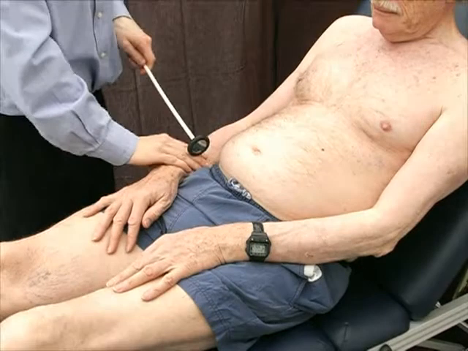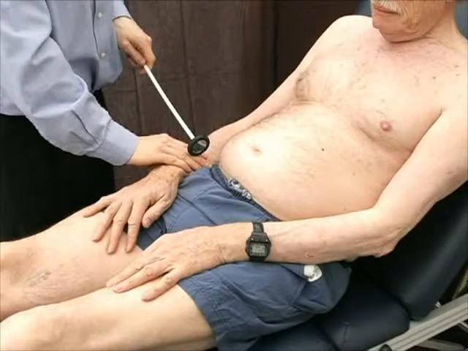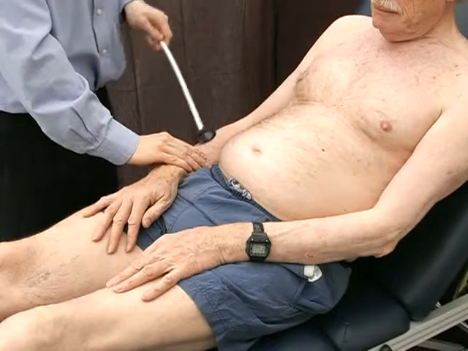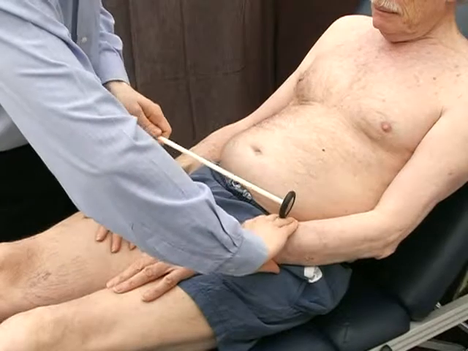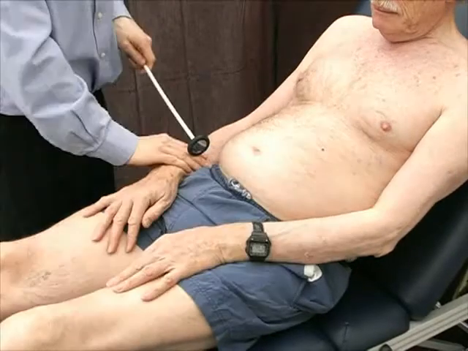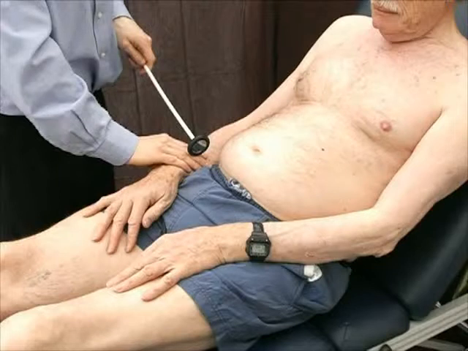Supinator. Place 2 or 3 fingers over the radius above the wrist. Again, 1 or at most 2 strikes should be enough. If the reflexes are very brisk, then asymmetry can be best detected by using the least force necessary to elicit it on one side and comparing this to the effect on the other side.